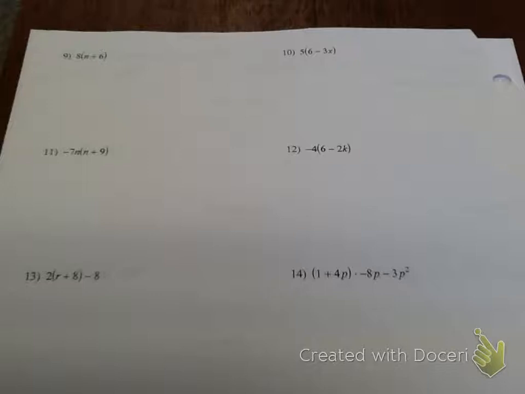Alright, on the next page, I want you to try 9 through 12 as part of your homework assignment, and we'll take a look at 13. On number 13, we have our first problem where we have to distribute and then combine like terms.